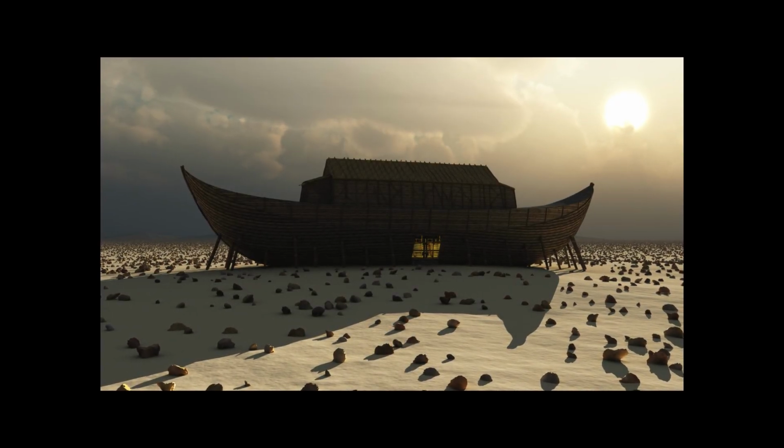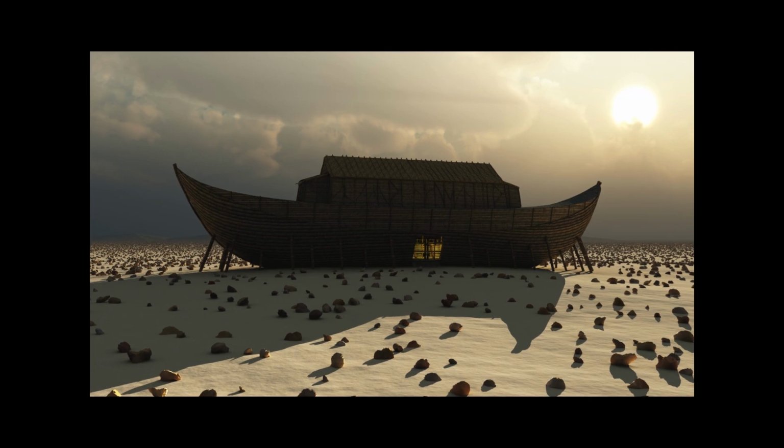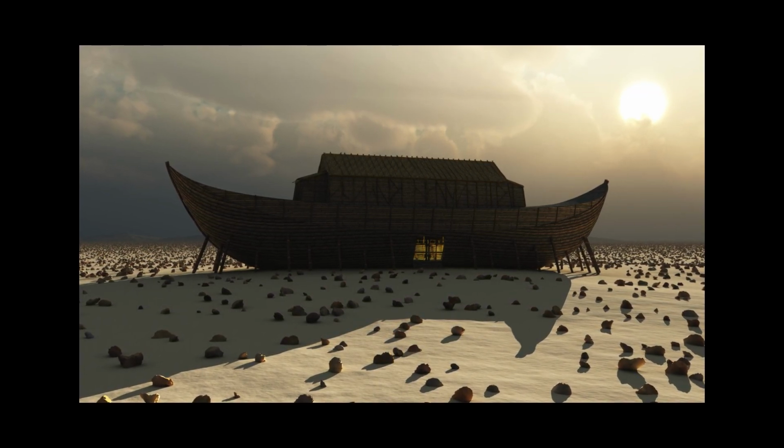From here, the floodwaters apparently dried up gradually until the 27th day of the second month.